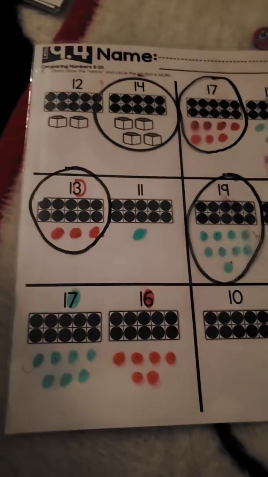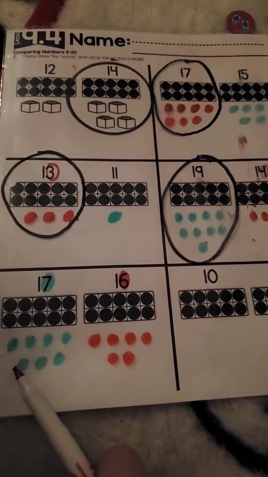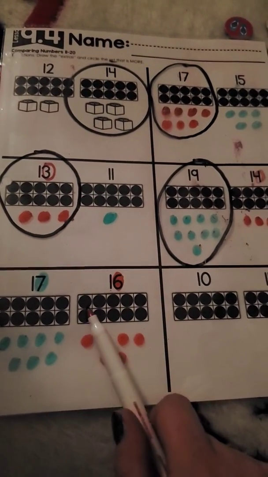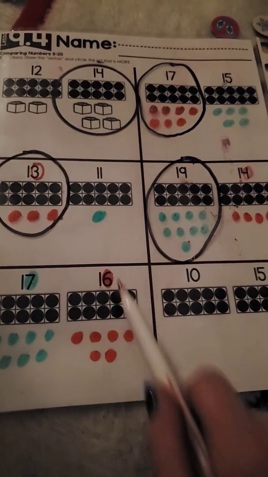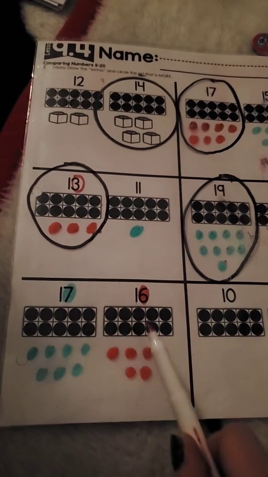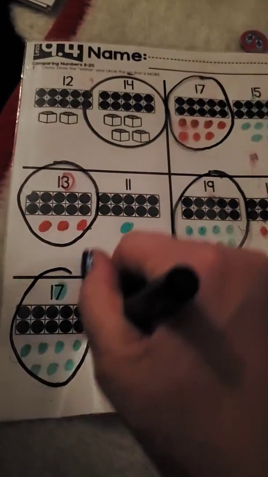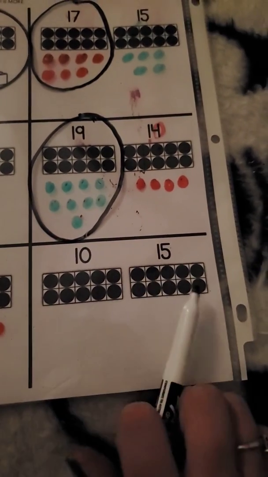All right, let's go ahead and count them to make sure. There's 10, 11, 12, 13, 14, 15, 16, 17. Yep, that one matches. Let's go ahead and do this one. 10, 11, 12, 13, 14, 15, 16. Yep, there's 16. So which one has more, 17 or 16? Well, I hope you pick 17 because 17 is 1 more than 16. All right, let's go ahead and look at 10 and 15.